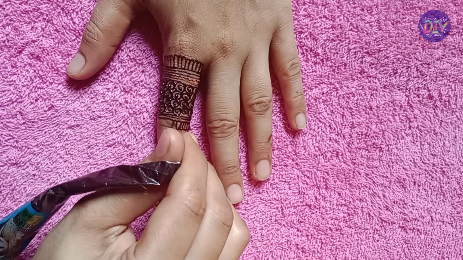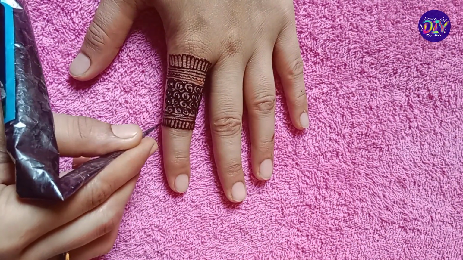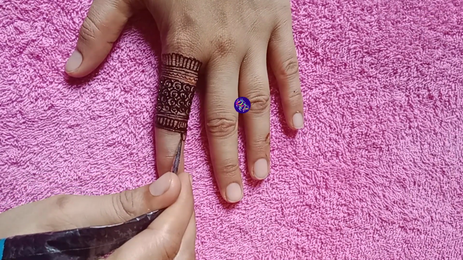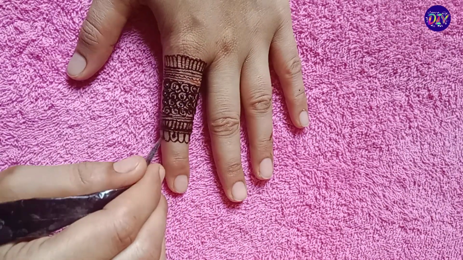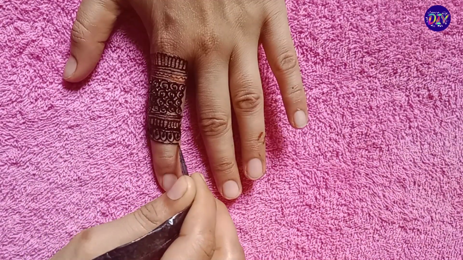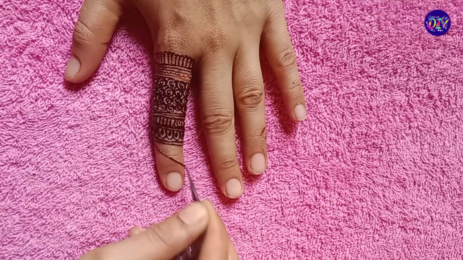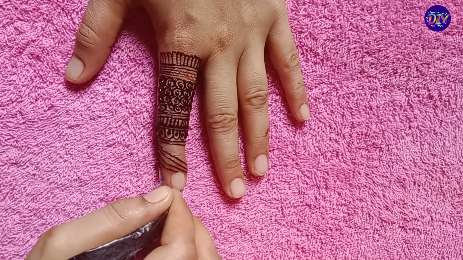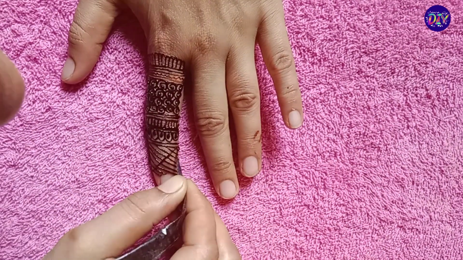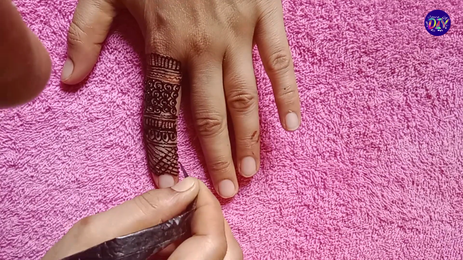If you like simple mehndi design, then you can check the playlists of my channel, because my channel has different playlists. One of the playlists is based on simple mehndi design and the other playlist is based on heavy bridal mehndi design. You can check my channel and the playlists, and search for mehndi design according to your requirement.